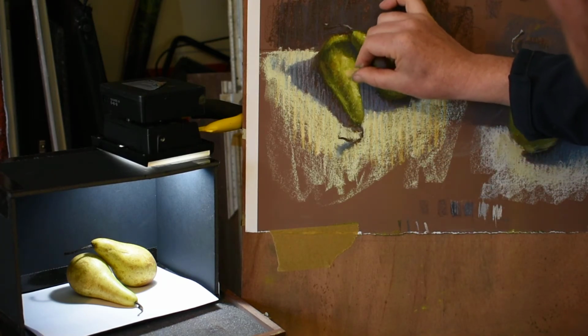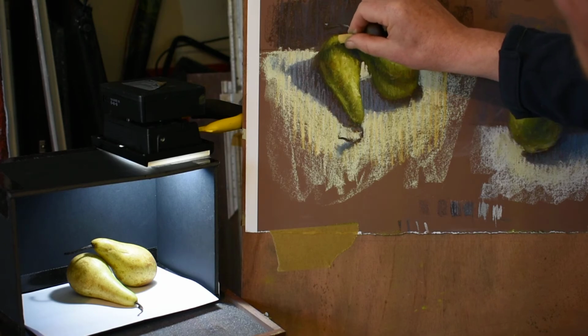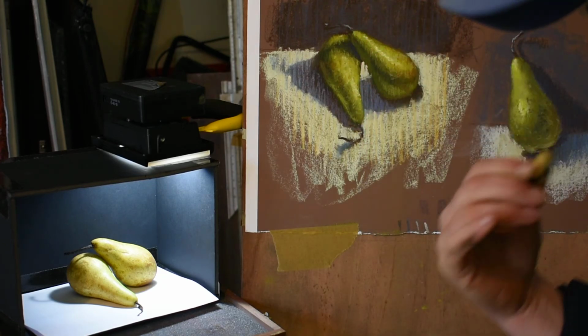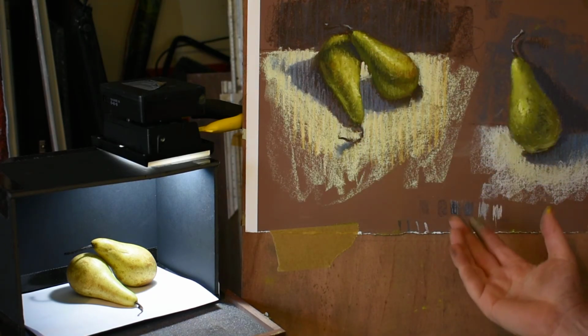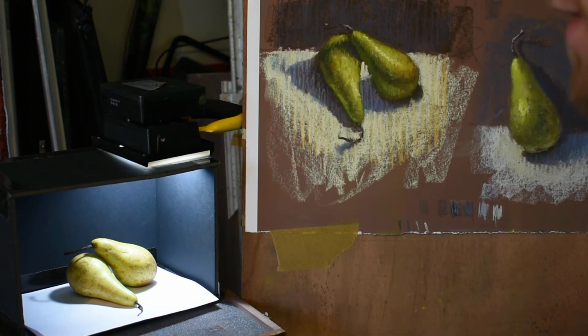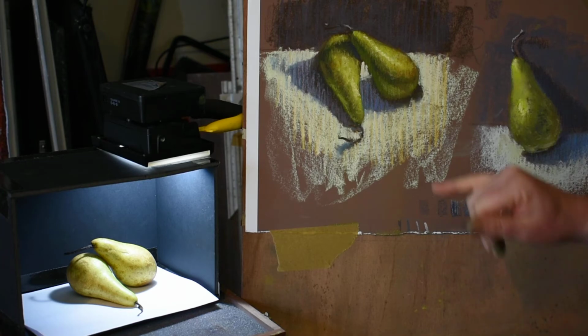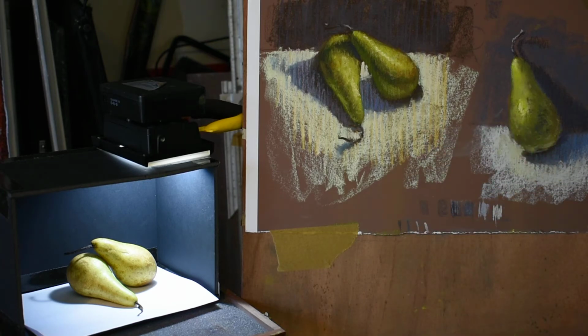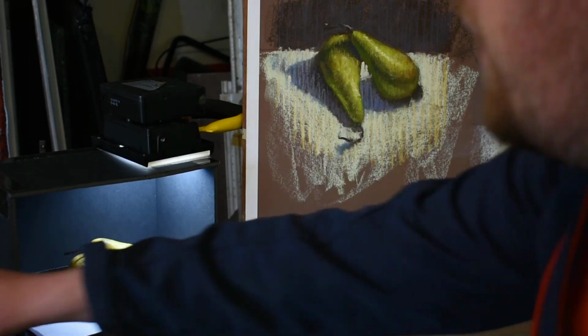I can bring some other greens into this. I just need to make sure that the values stay consistent. So dark hatching in the dark area, light hatching in the light area. So let's try something a little crazy. So I have this colour here.